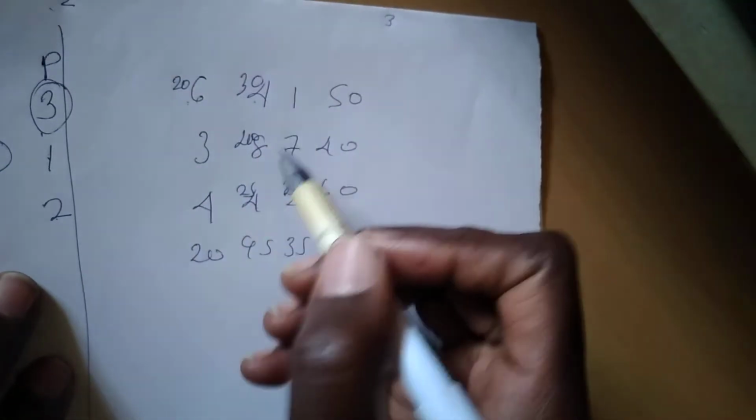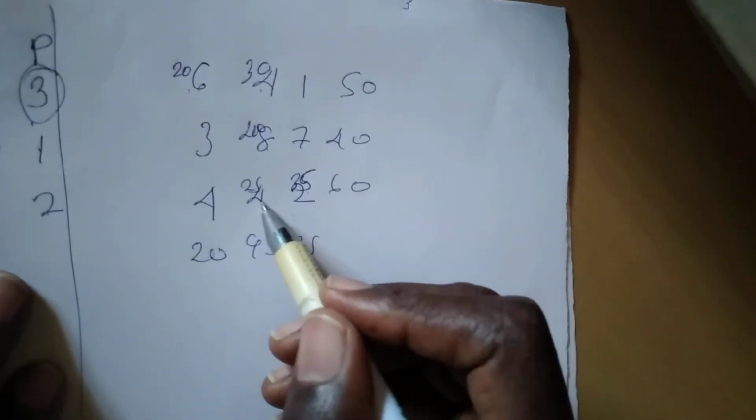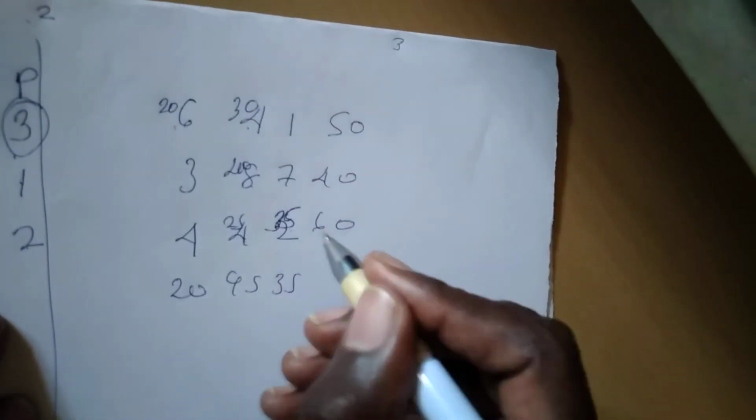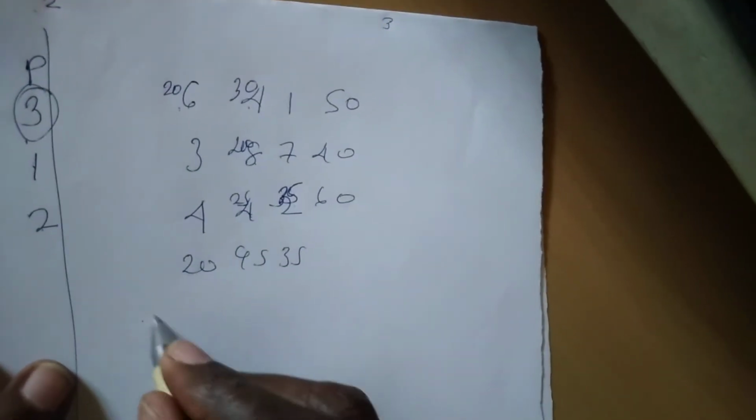So we have 20, 30, 40, 25, and 35. Now, as far as our problem is concerned, our occupied cells are identified using the formula cij equals ui plus vj.